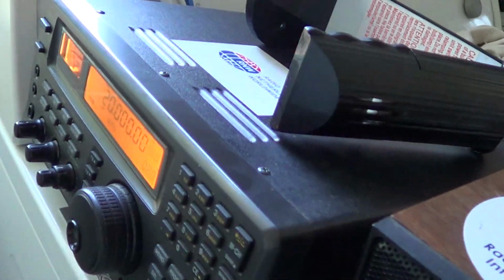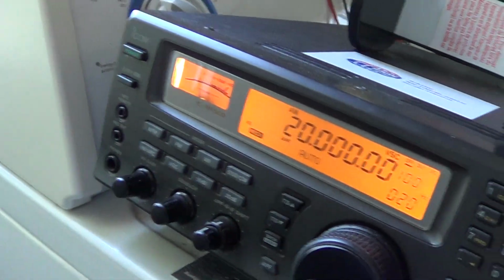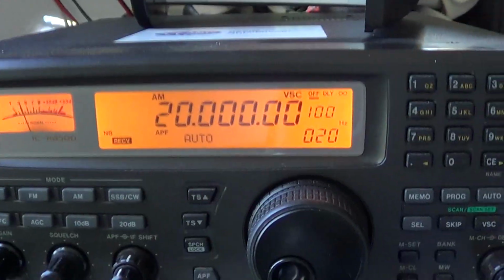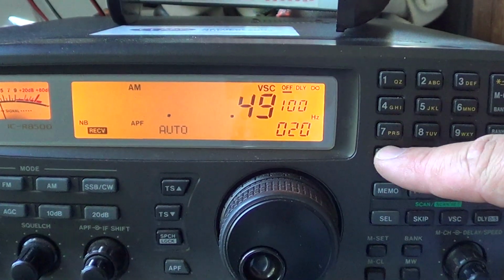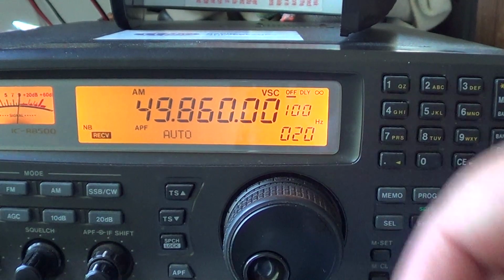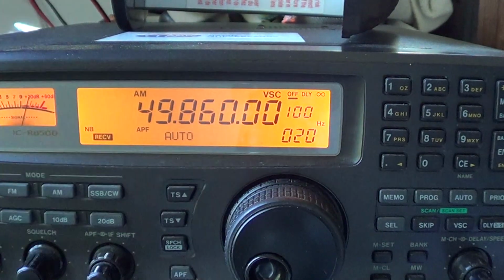okay, we'll go here and we'll actually point to my Icom radio. If I put my radio on 49.86, this is what it sounds like.